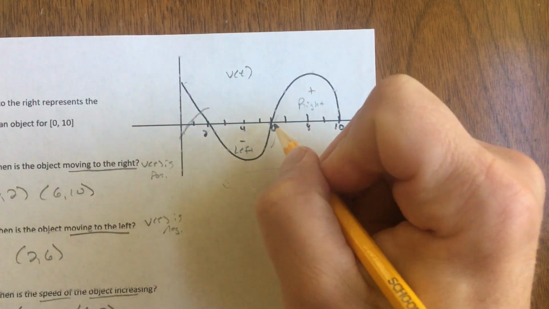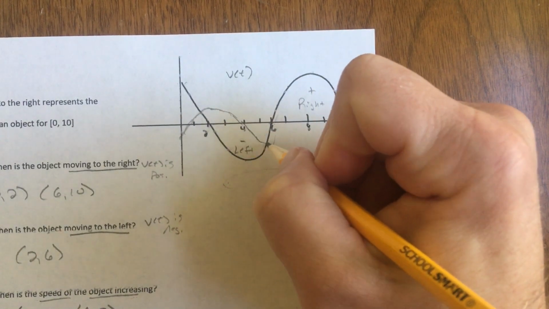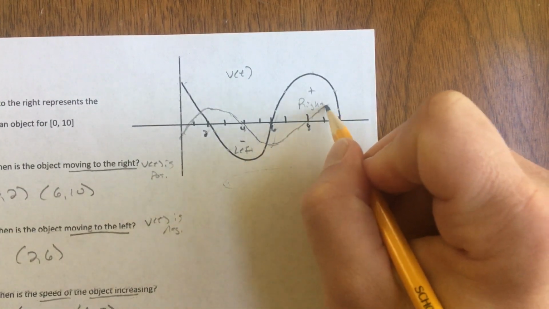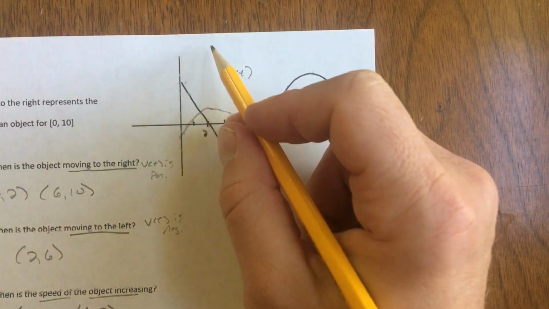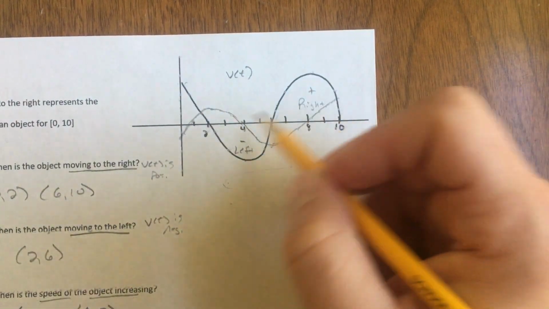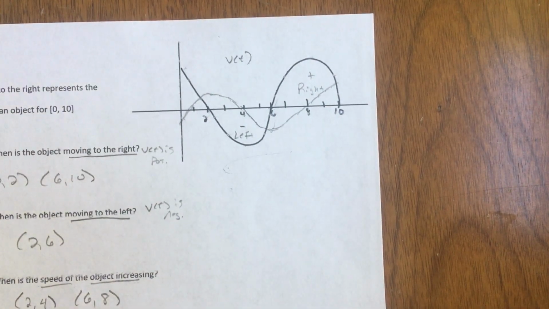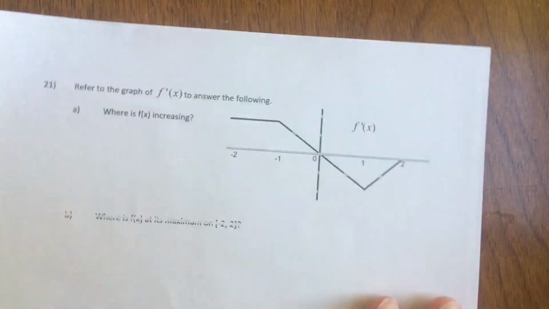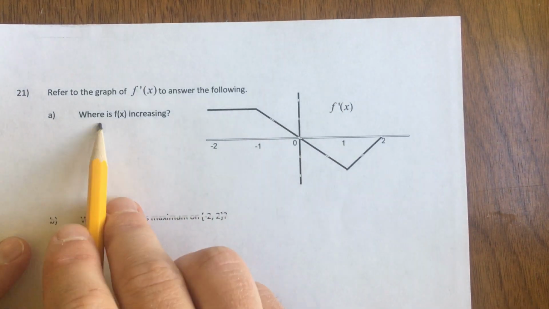Okay. From 2 to 6, our position is decreasing. So we're going down till 6. And then from 6 to 10, our position is increasing again. So something like that. All right. Doesn't matter if it's oriented up here, down here, in the middle. We have no idea where the positions are at any time, but it would have a shape something similar to that.